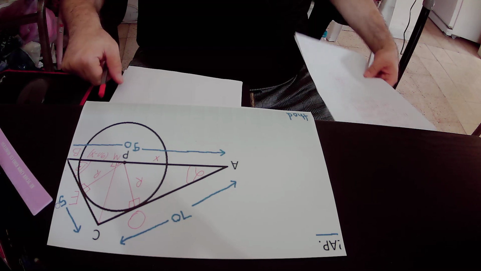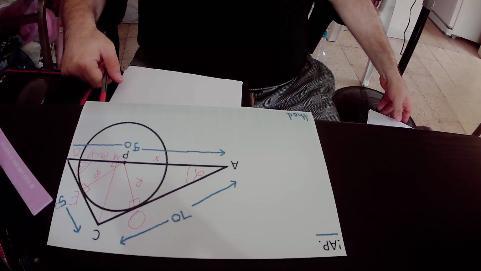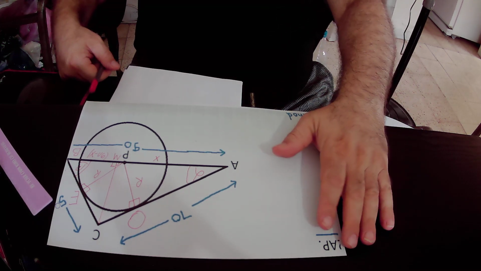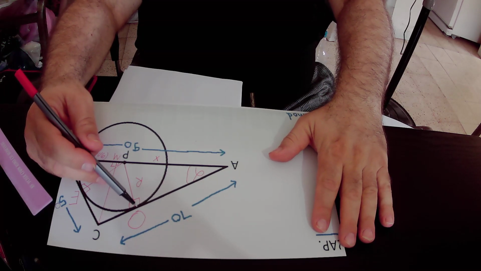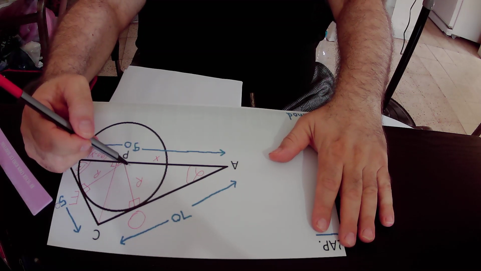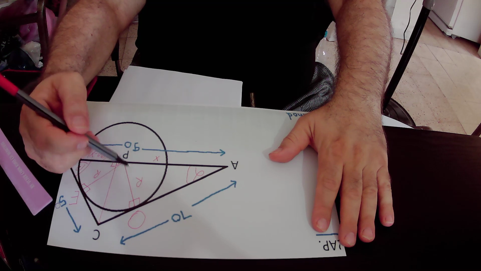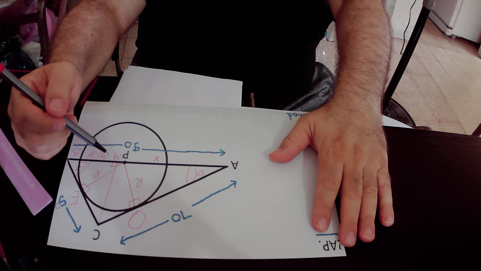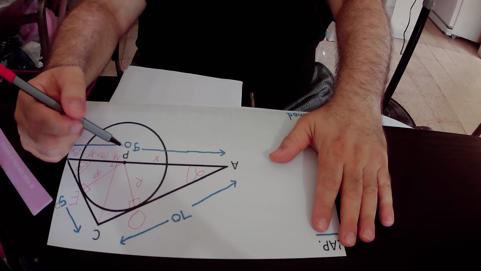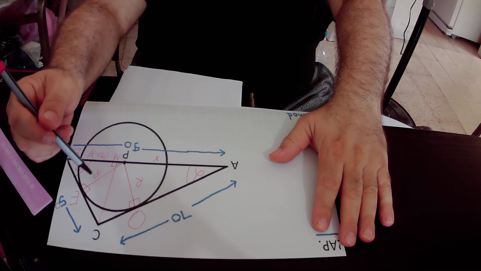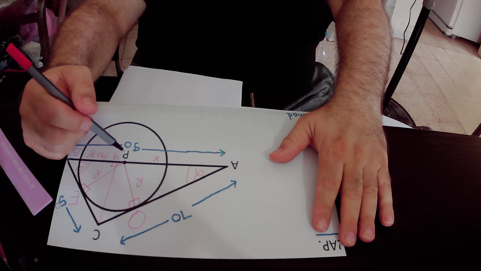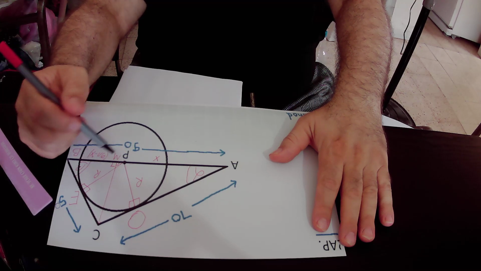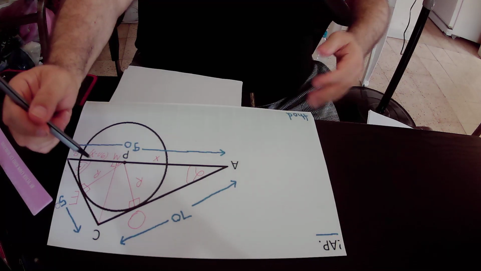And we connected points O and P together. OP is the radius of the circle, and we connected points P and E together, and PE is also the radius of the circle.